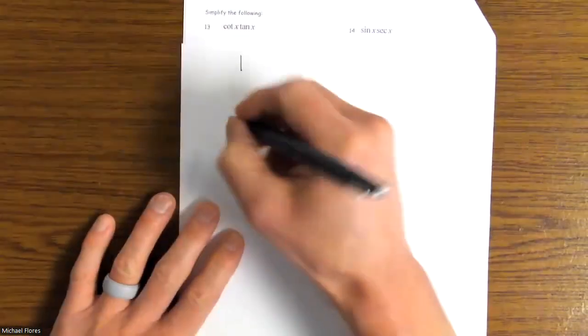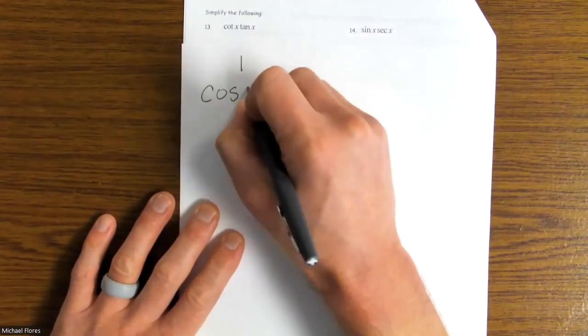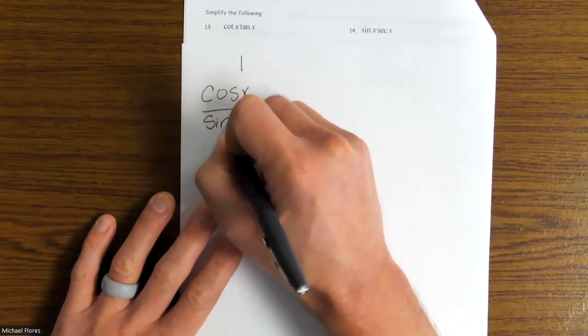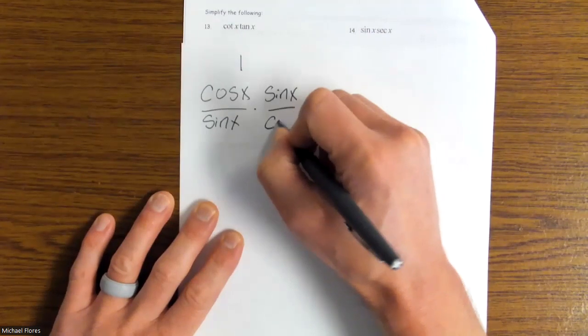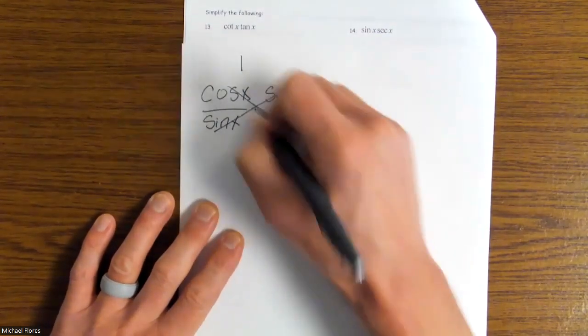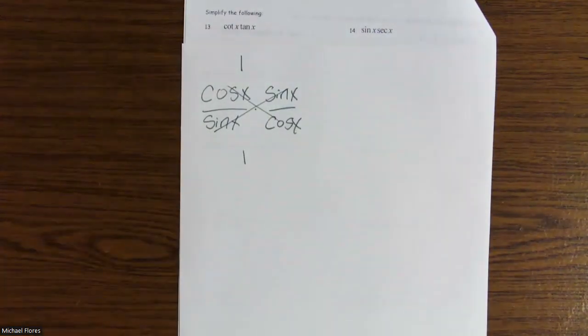But if you wanted to use substitution so that you have a better visual, you could. For cotangent, we could substitute cosine of x over sine of x. Times tangent, you could substitute sine of x over cosine of x. Notice everything cross cancels, leaving you with 1.